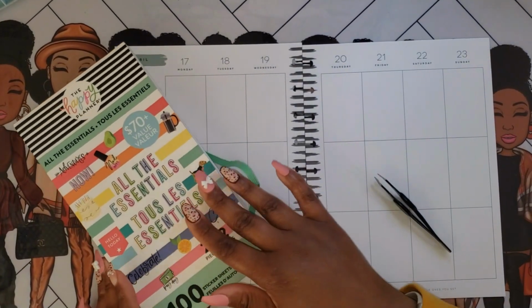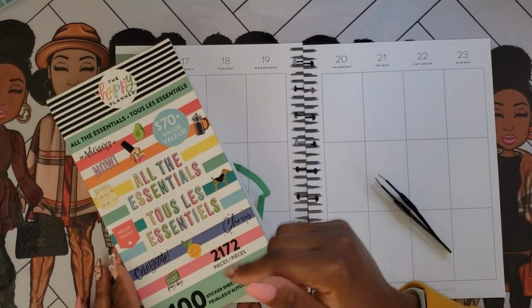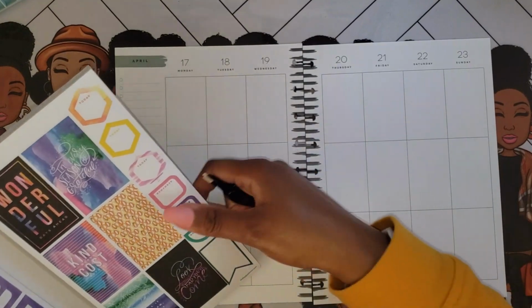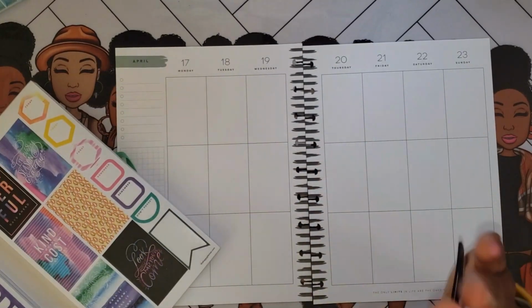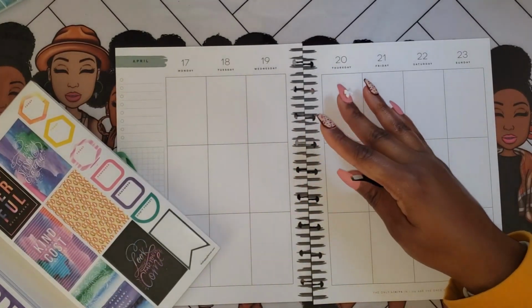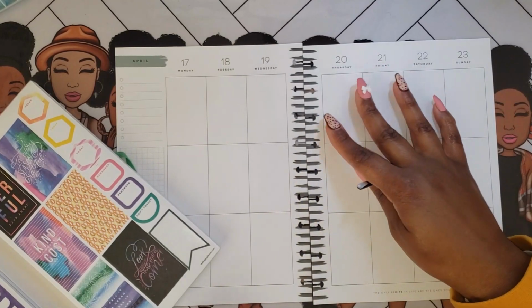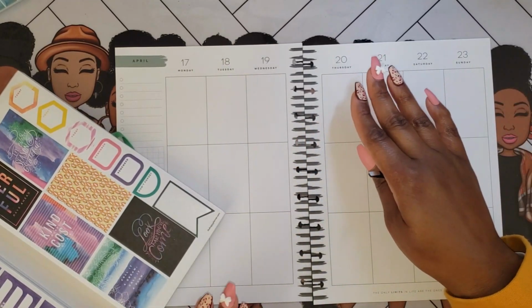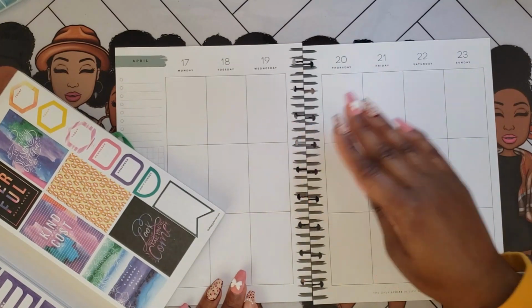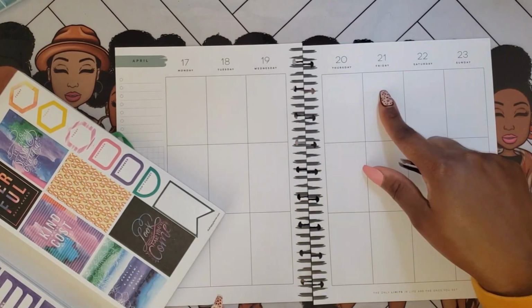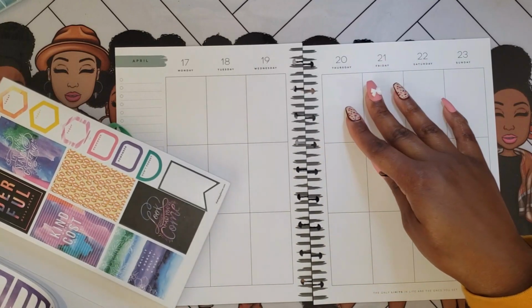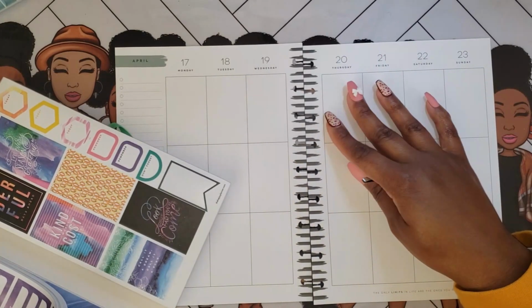So for this one, I'm going to use the All Essentials. This is one of their mega sticker books. So again, this video is about function, not about being decorative. So in this style, we're going to use the vertical layout that each day we're going to mark our appointments in this section. We're also going to mark in our habit tracking and our to-dos.